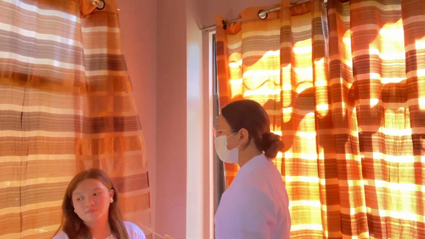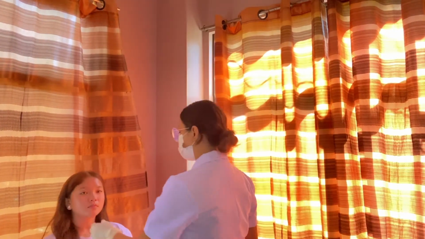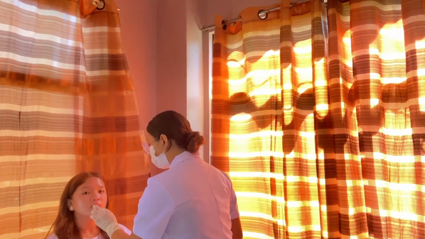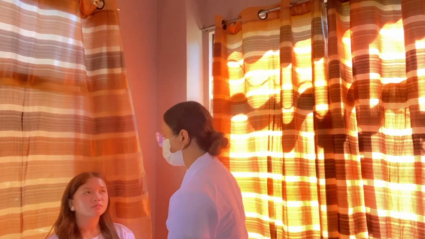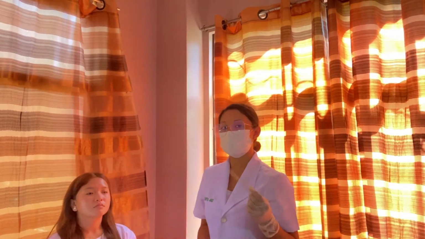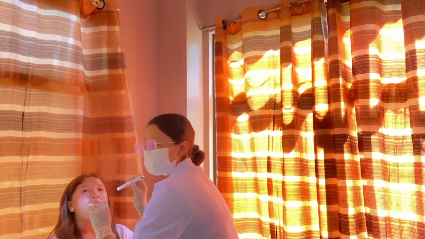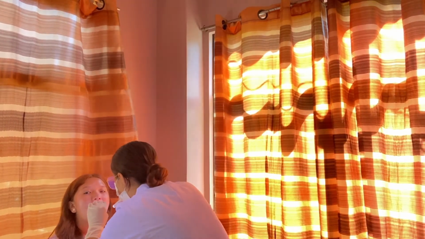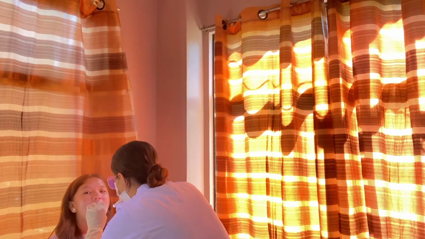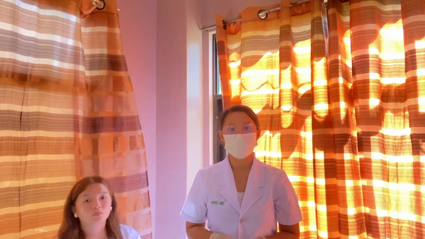And then next, I'm going to palpate her lips for consistency and tenderness. I'm gonna palpate her tongue for consistency and tenderness by using this tongue depressor. As I palpate, her lips and her tongue have no sign of tenderness.